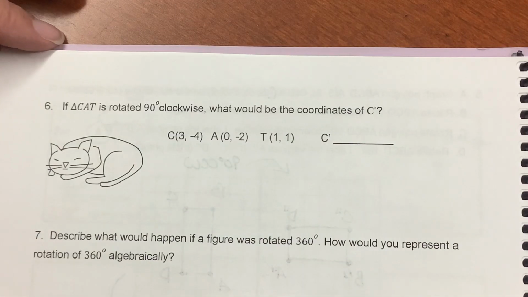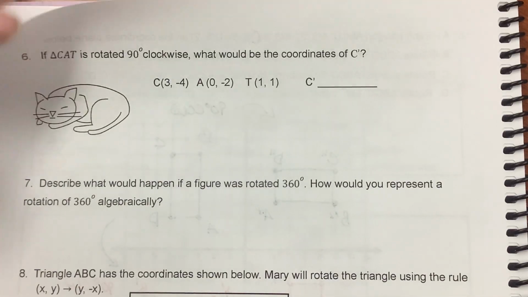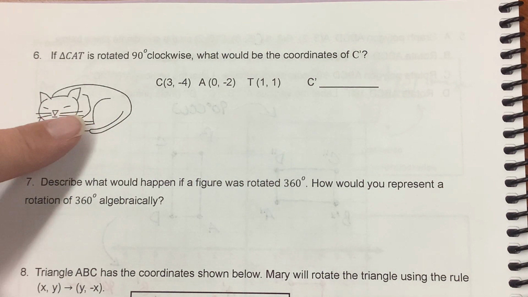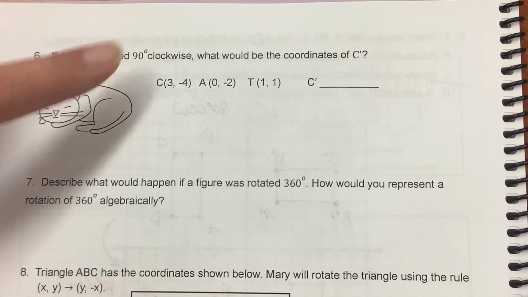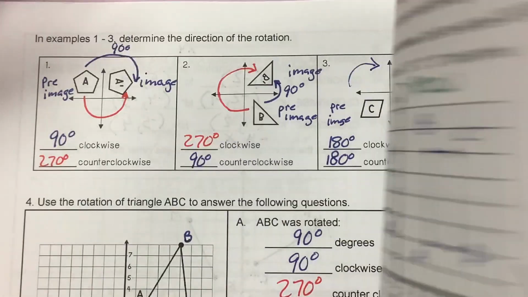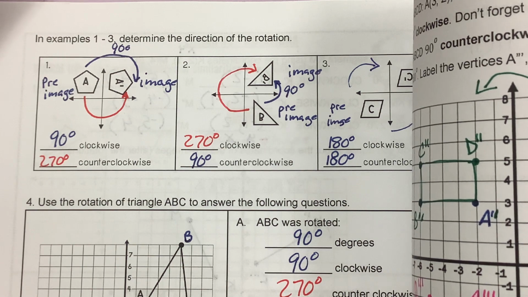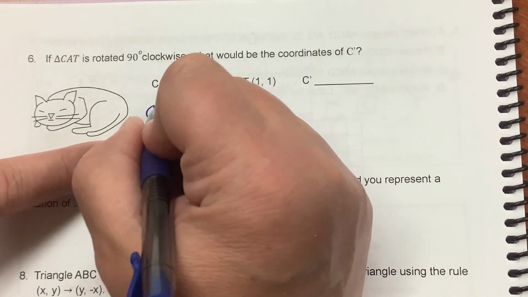All right, last page. If a cat is rotated 90 degrees, he will be very angry. Oh, wait, no. What will the coordinate of C prime be? 90 degrees clockwise. What did we do for 90 degrees clockwise? We switched the numbers and we negated the second one. So we're going to switch the numbers for C prime.